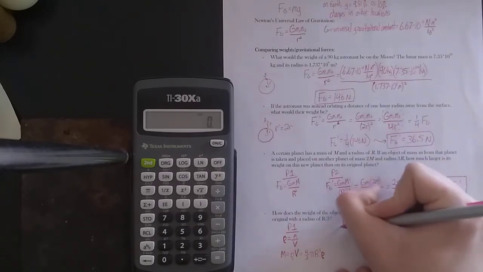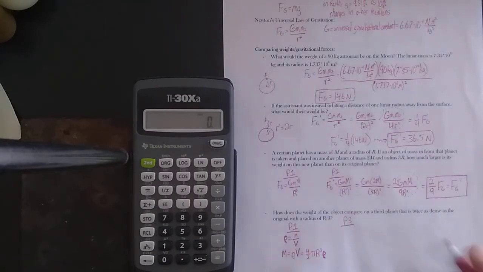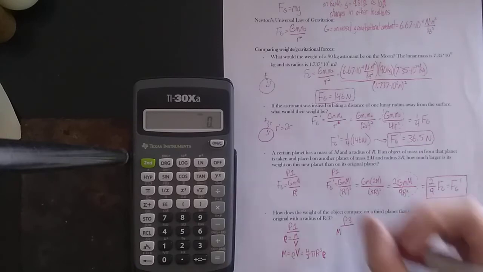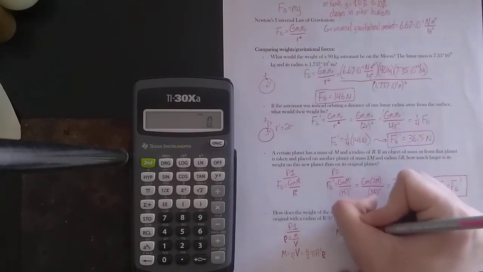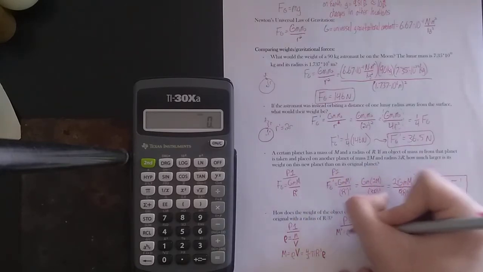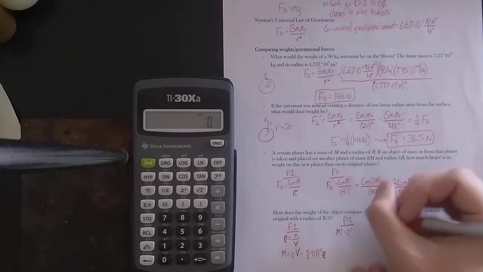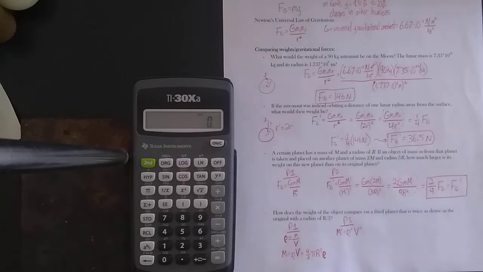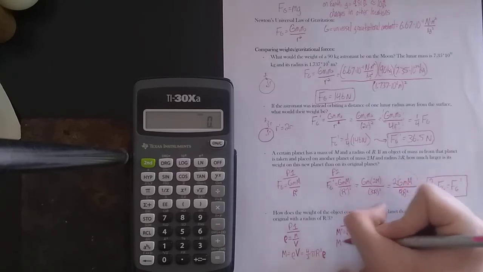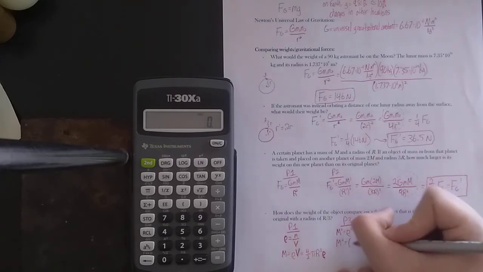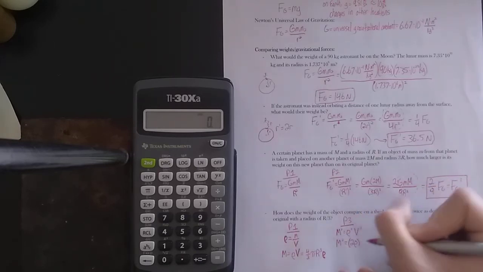On planet number 3, we know that the equation for the mass for planet 3, based on this, must be m double prime equals rho double prime V double prime, since this is the third planet. The mass of planet number 3 must be equal to, let's see, it's twice as dense, so that means twice the original density.